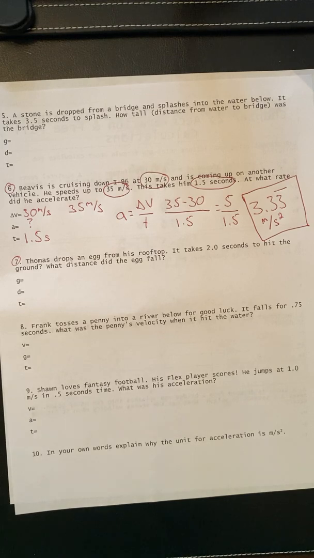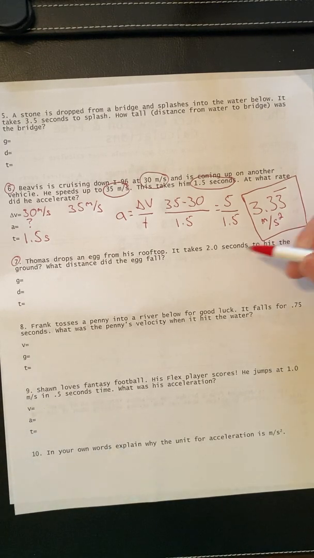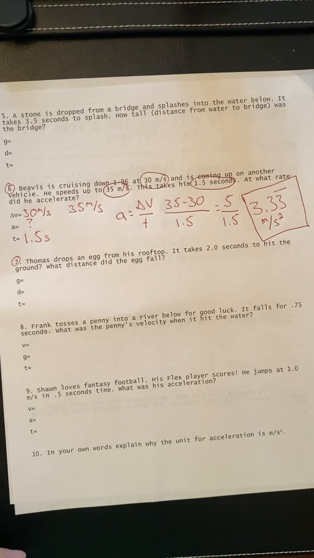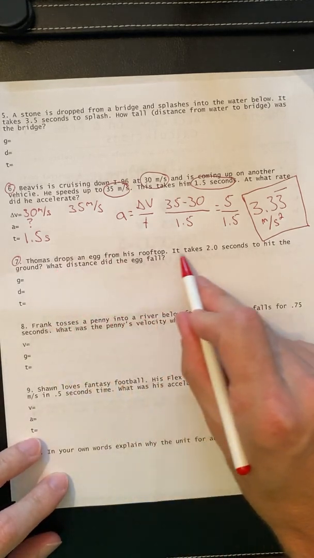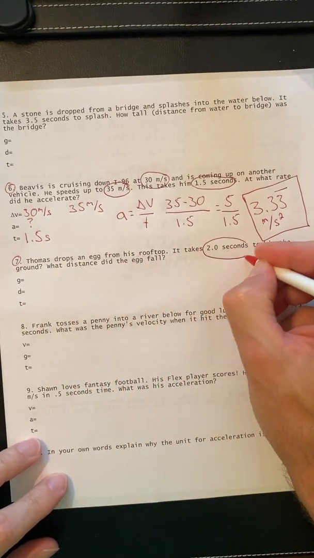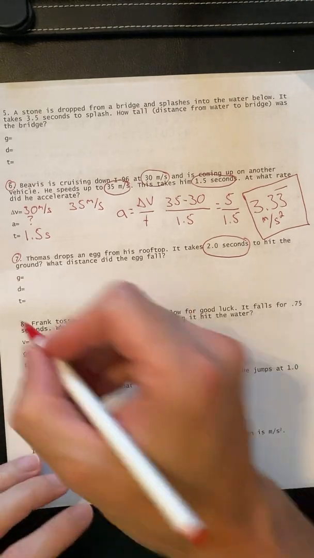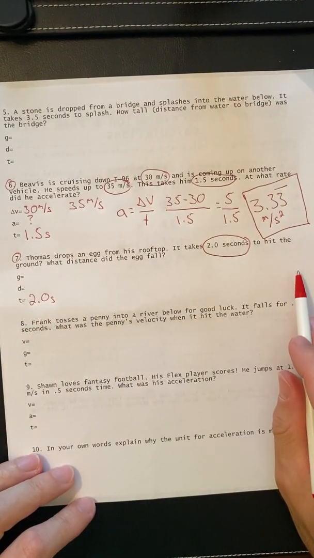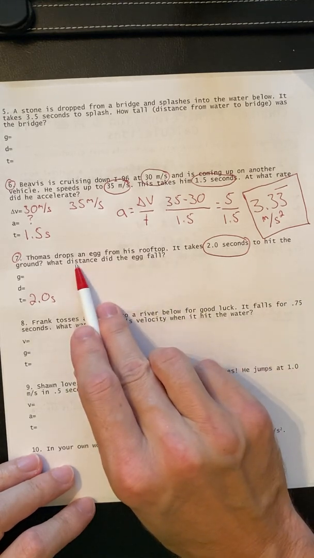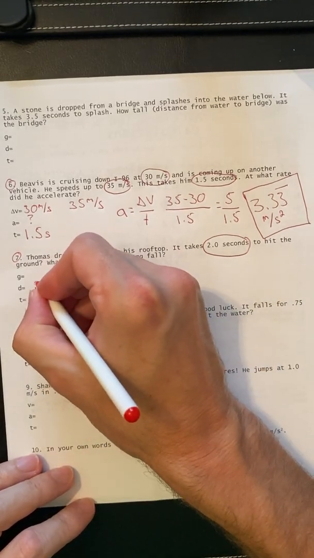All right, kid's on his rooftop, drops an egg, took 2 seconds, 1,000, 2, 1,000. How high was the rooftop? Let's figure this stuff out. Read it. Now I got to organize. 2 seconds. I know seconds is time, right? So 2.0 seconds. To hit the ground, what distance did the egg fall? So it looks like I'm solving for distance.